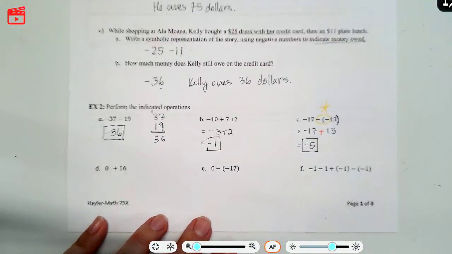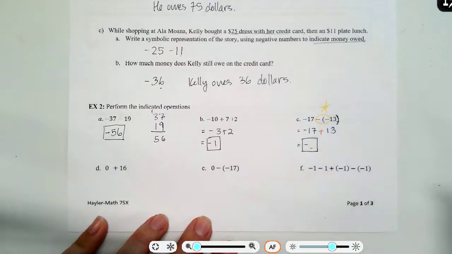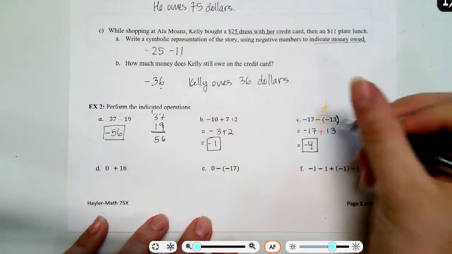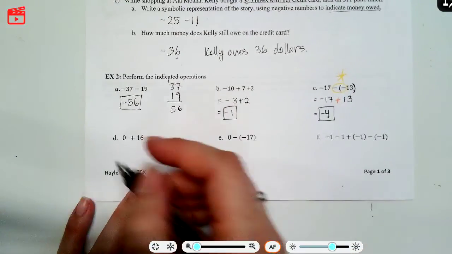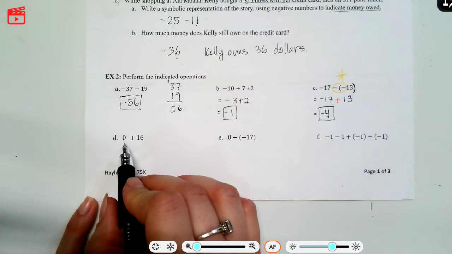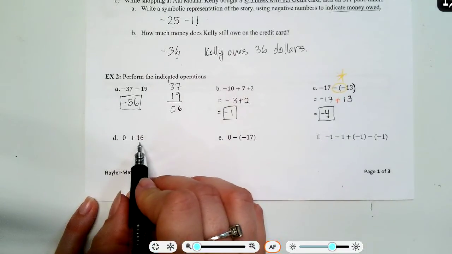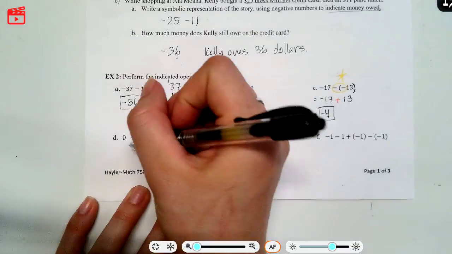Oh, sorry, that should be $4. Negative 4. All right, so here we go. No dollars plus $16. Well, it's just going to be 16.